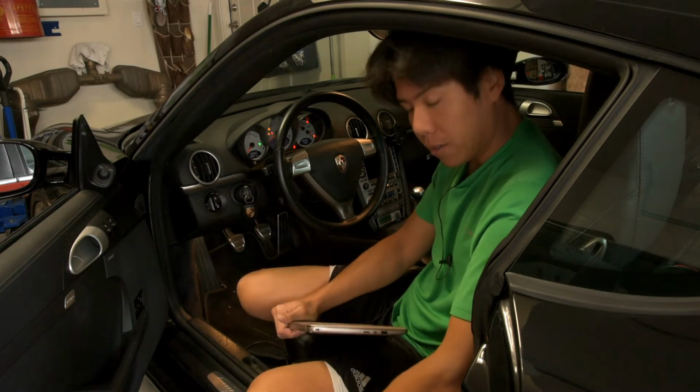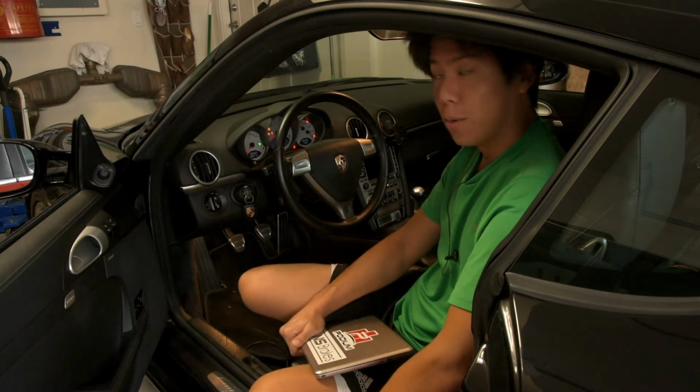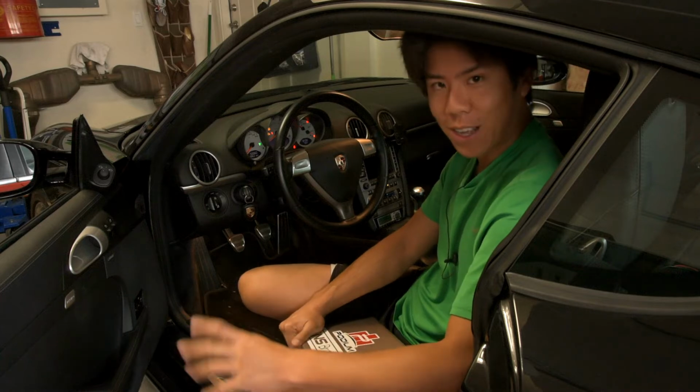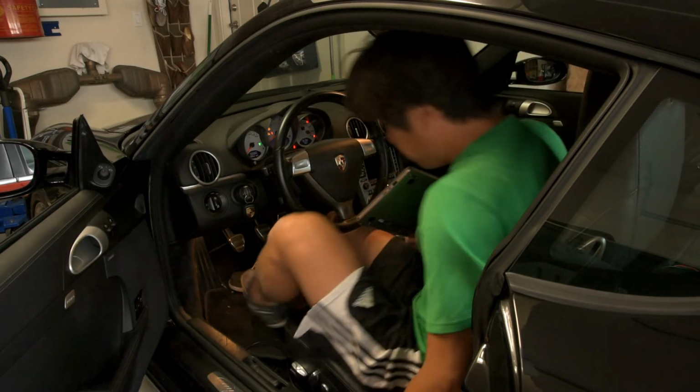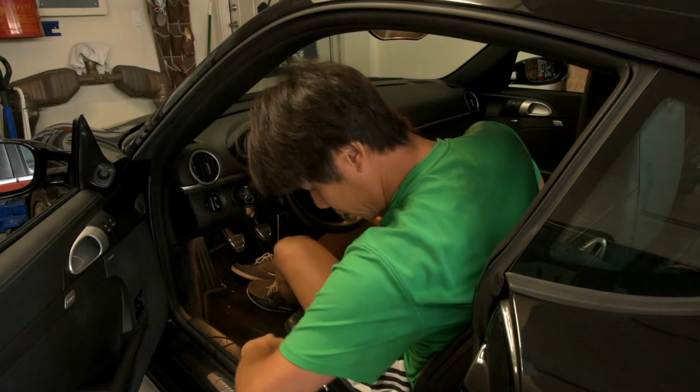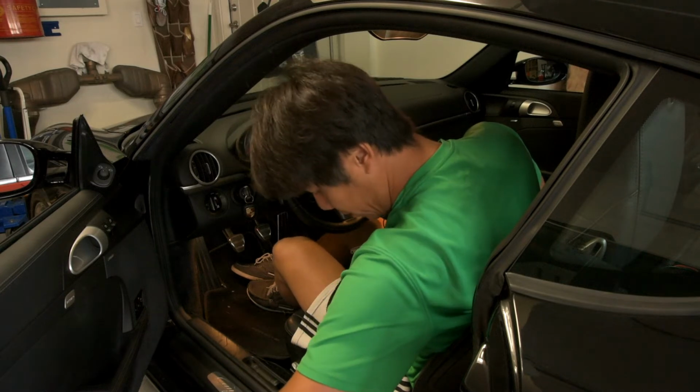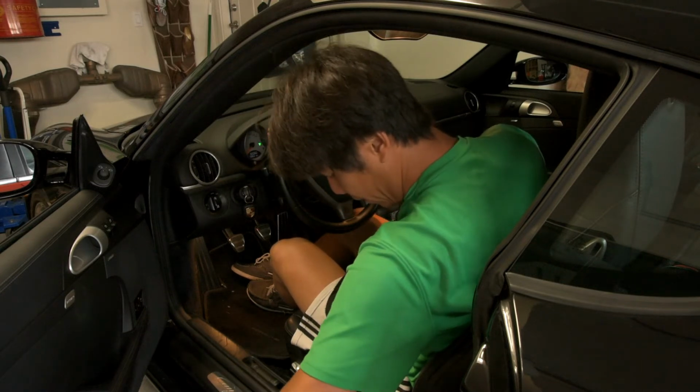It is mounted underneath my seat, and there's a wiring mess down there, and I prefer not to show you guys that. But I wanted to cover the basics of getting CAN data from the car.